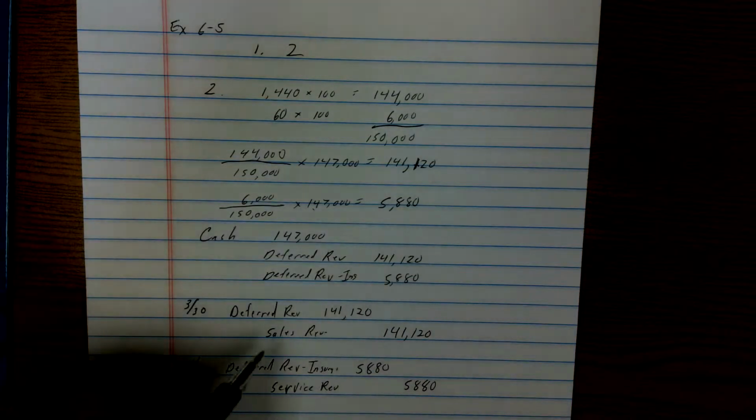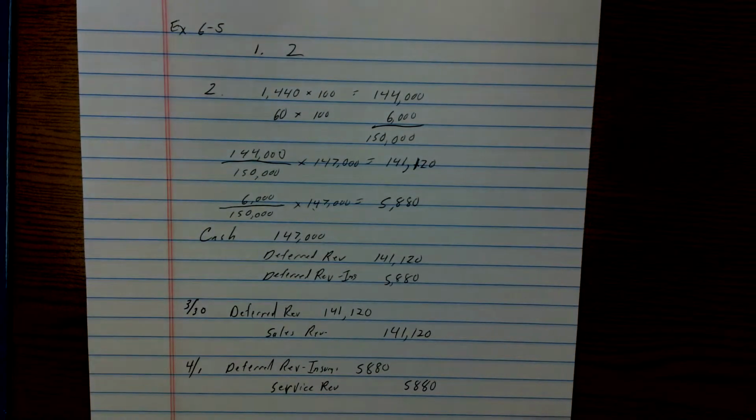So the first one is a sales revenue, it's a good. The second one is a service revenue. All right, so that's how we do deferred revenue and various performance obligations.